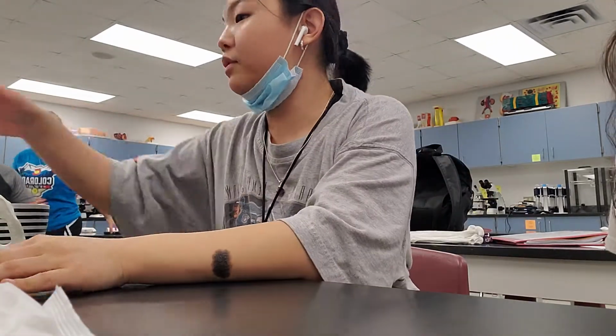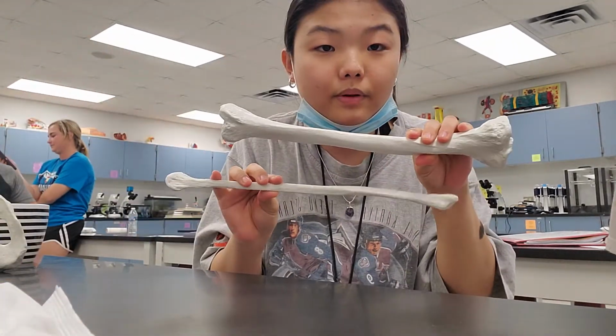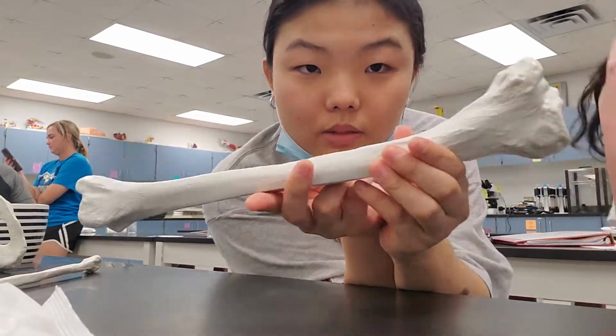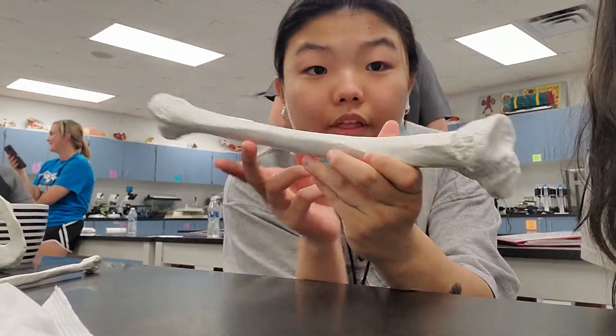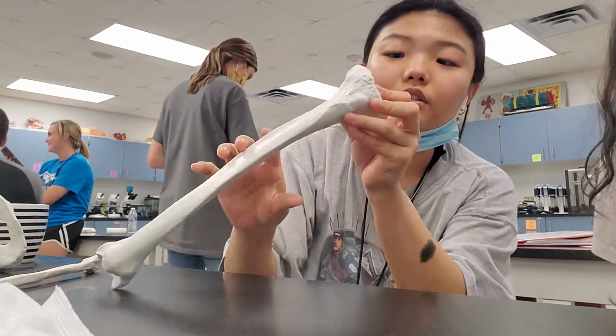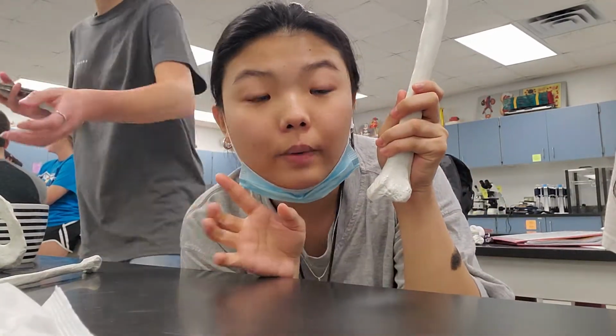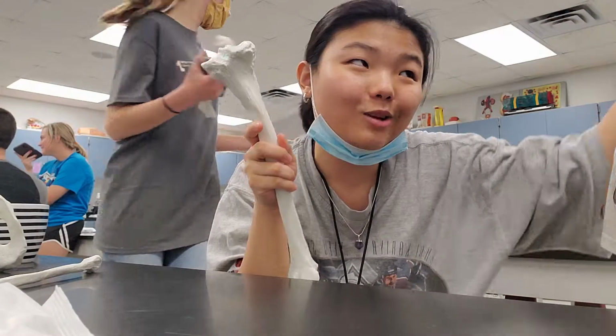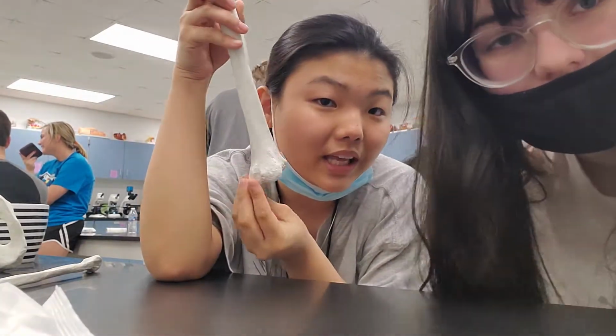Okay, moving on to the tibia and the fibula. First with the tibia, this is what it looks like. There is no head, it's just two condyles. And then you're gonna know what it is by this pointy thing here. Thank you, Bridget. So, pointy thing.